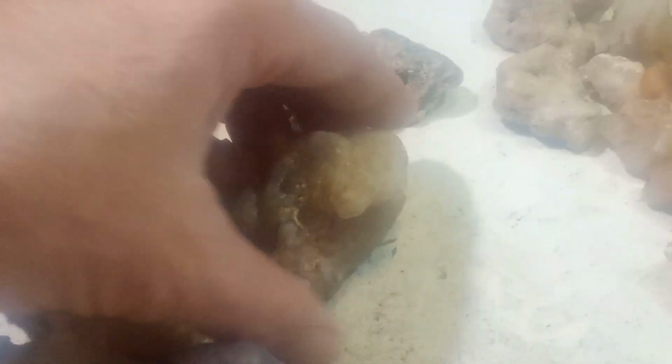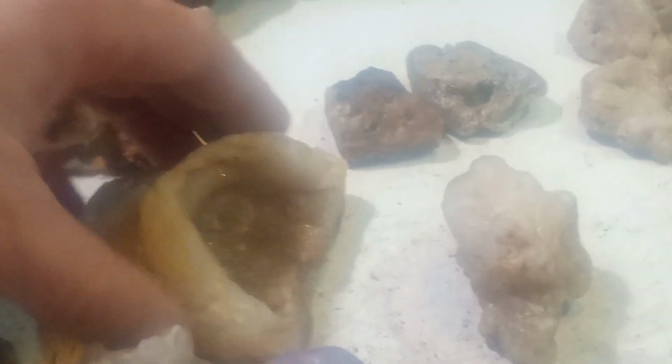And then this was probably a larger version of something like that that was resorbed all the way up until you got, I don't know, the entire Earth, I guess.